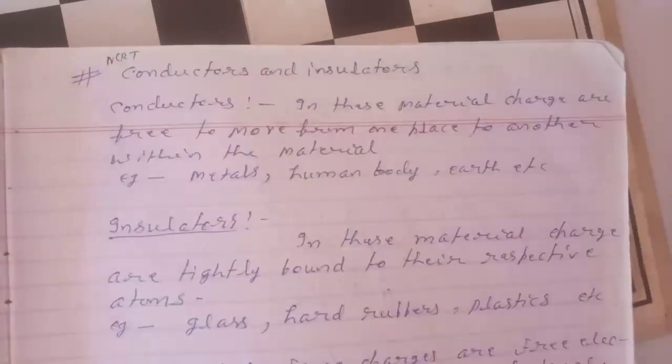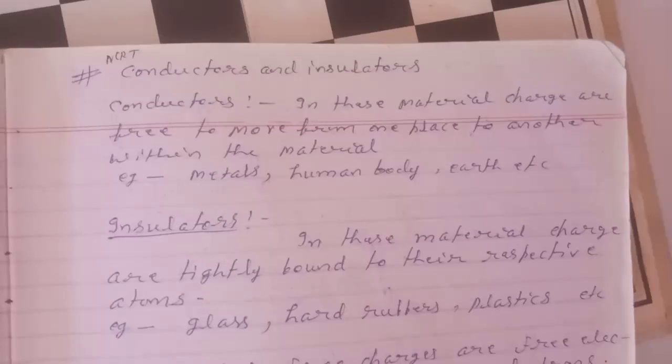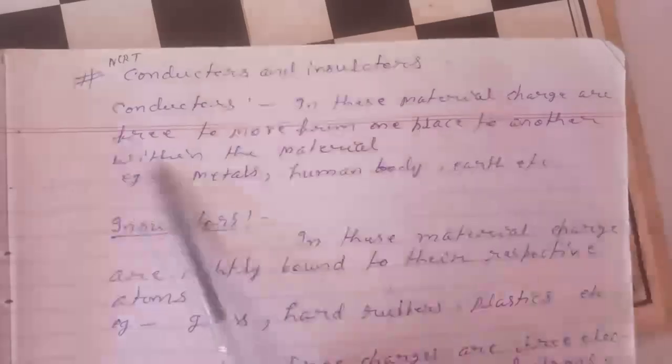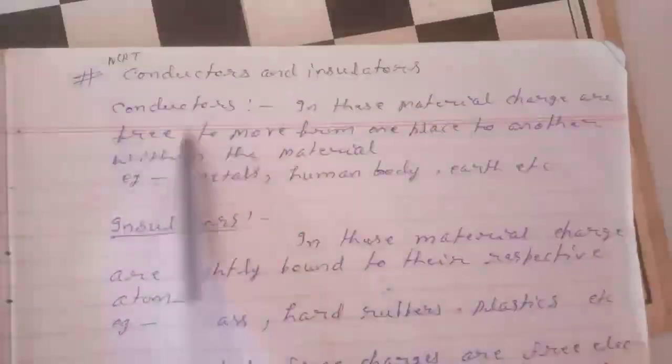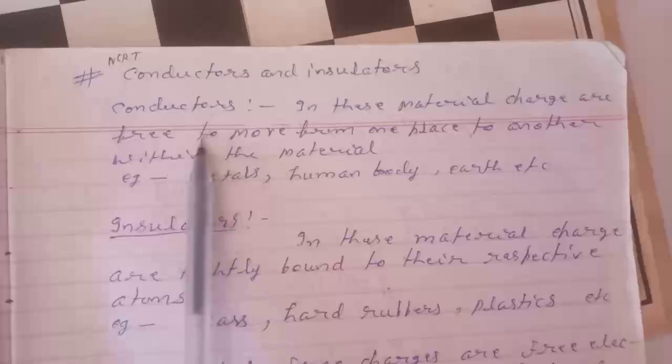Now, conductors and insulators. So we have gone through the different properties of charge. The main properties are that charge is invariant and charge remains conserved, and there is an attraction force between opposite charges and a repulsion force between similar charges. So these are the main properties. Now let's discuss conductors and insulators one by one.